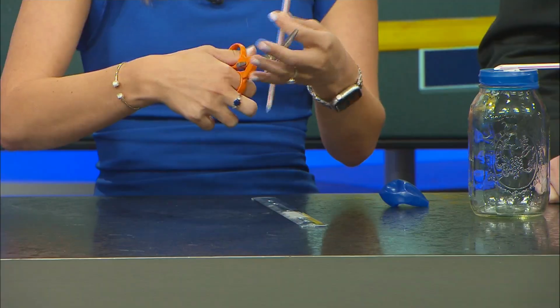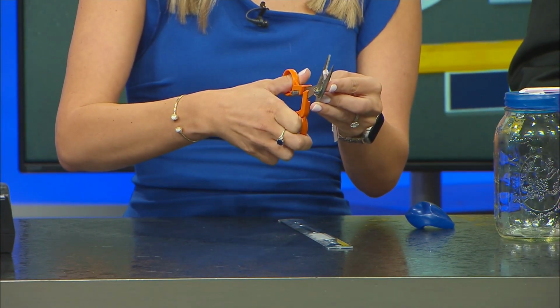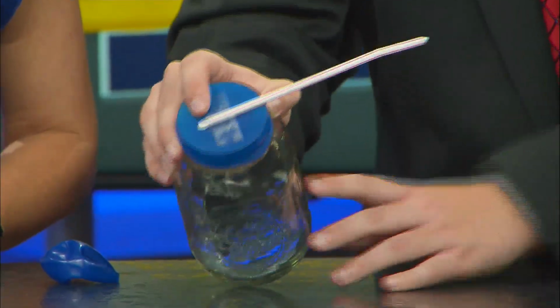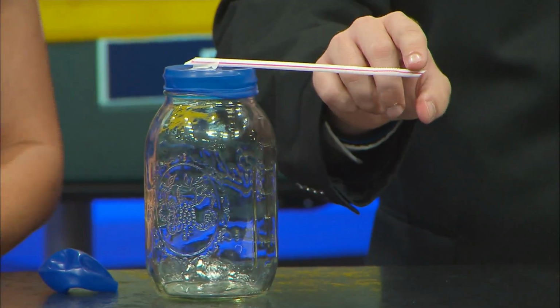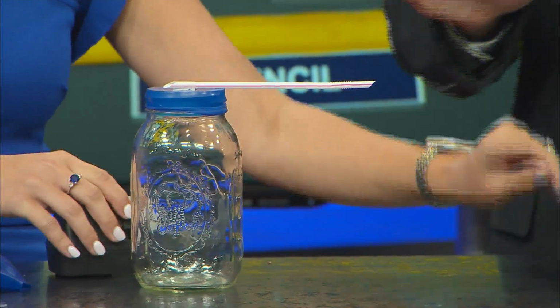Okay, so we got the straw cut here. Cut both ends of it. And after you get the pointy ends of the straw made, you just tape it on here. You can see we've already got the pointy end of the straw there. We got a pointy end on the other end as well. So we basically got our homemade barometer made at this point.